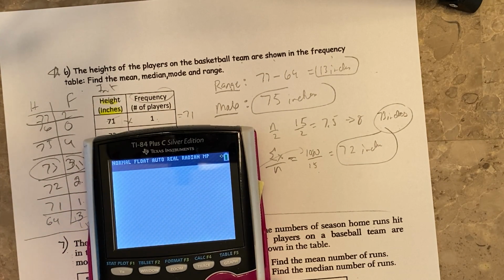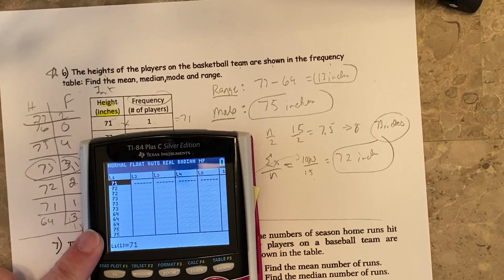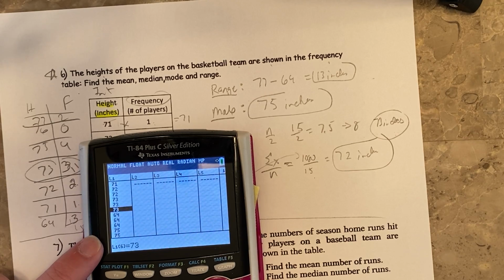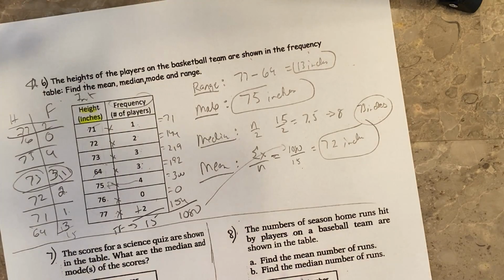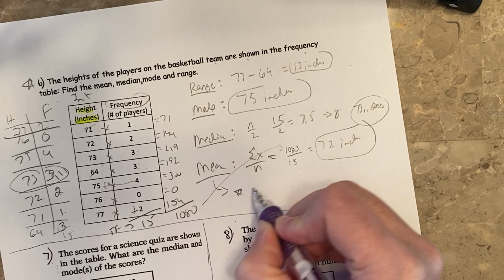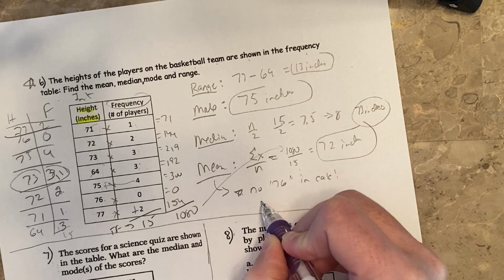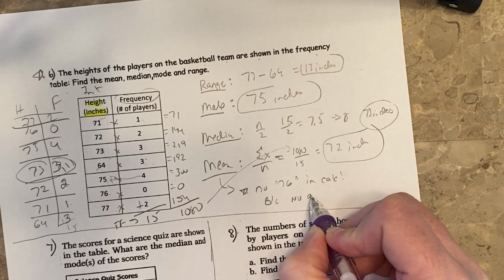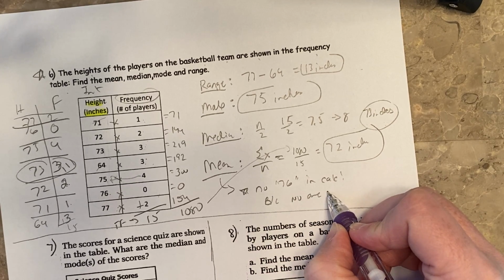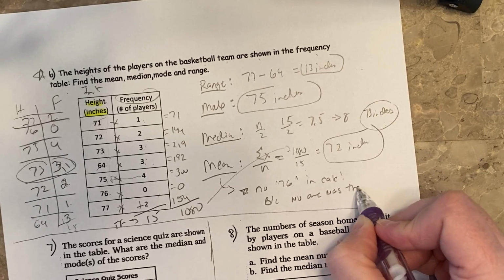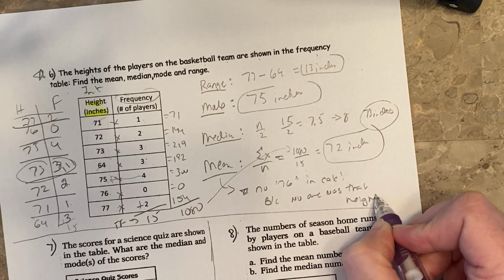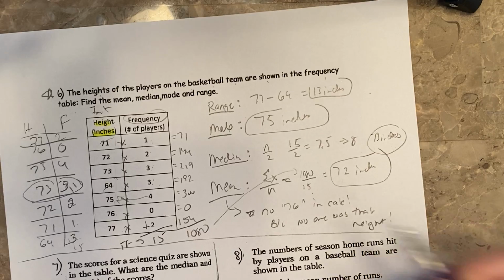Okay, what I do want to point out is that if you notice, nowhere here did I put the number 76 anywhere. So no 76 in calc, and that's because no one was that height.